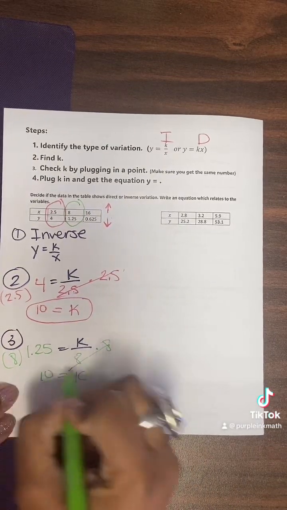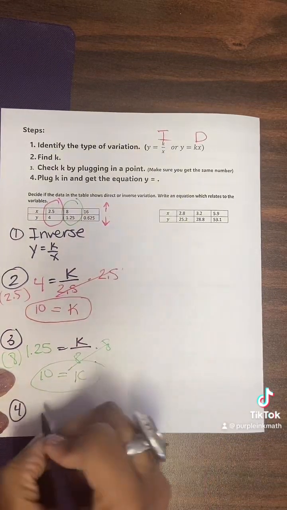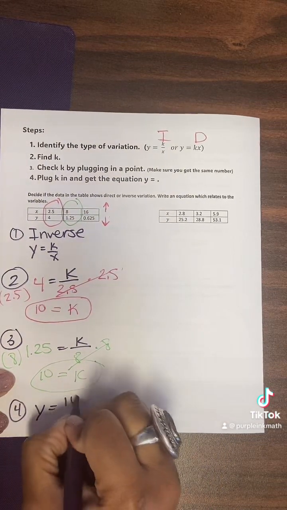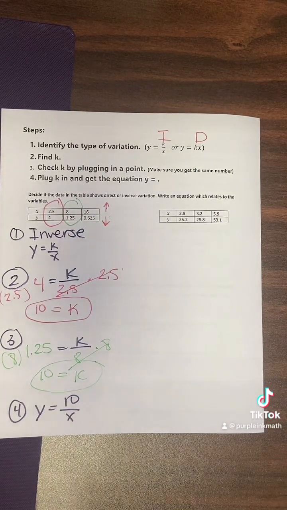K is 10. Perfect. So that means that the equation that matches that table would be y equals 10 over x. Now, you would do the same thing for direct. I won't work it all the way out, but you would do the same process.